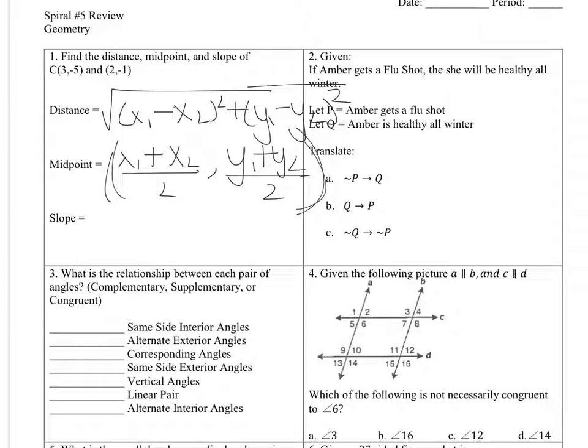Notice I'm putting parentheses around my midpoint formula because it's an ordered pair. It's a midpoint. It's the point, the ordered pair in the middle. My slope formula is m equals y2 minus y1 over x2 minus x1, or y1 minus y2 over x1 minus x2. So if anybody has any questions on number 1 specifically, I want you to pause this video and make sure everybody's okay before we continue.